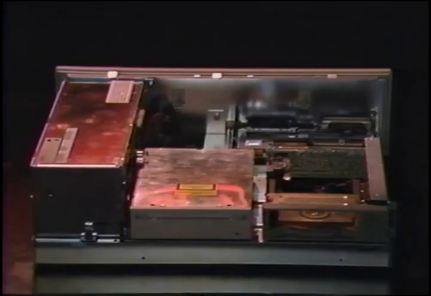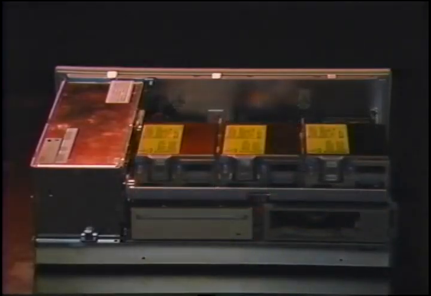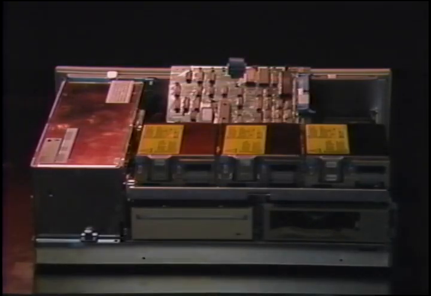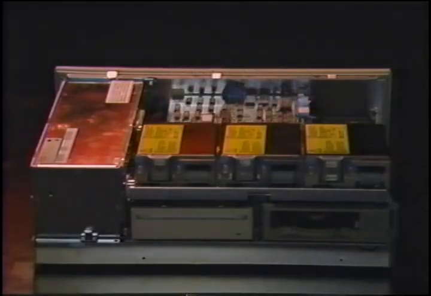A top drive panel holds up to 3 RZ23s for a total of 315 megabytes of additional mass storage. Also on this panel, the RRD40 controller attaches by cable to the compact disk drive. If an RRD40 should fail, the controller and the disk drive are replaced as a single unit.